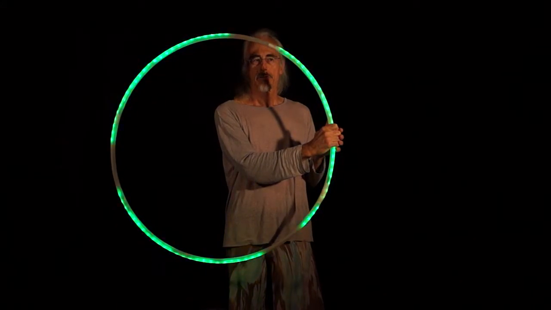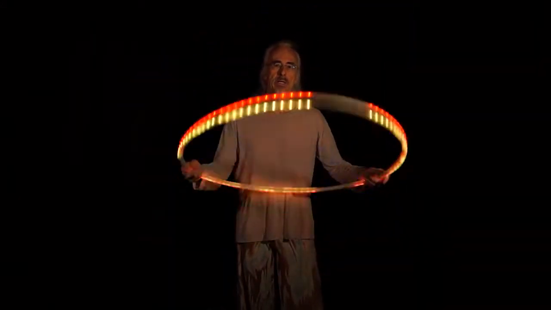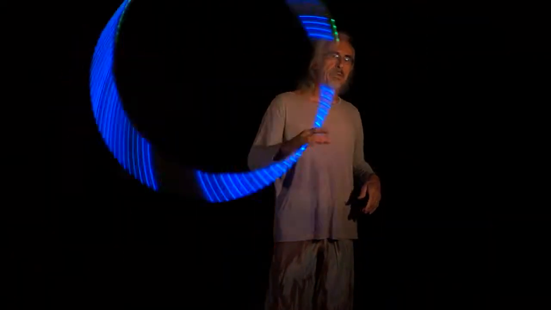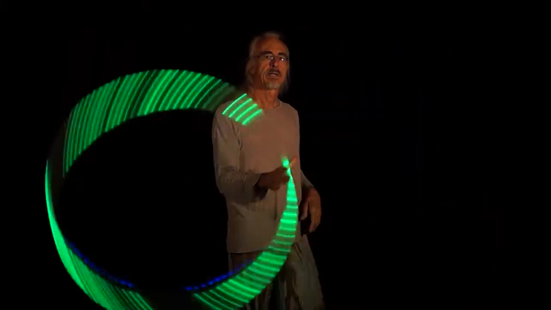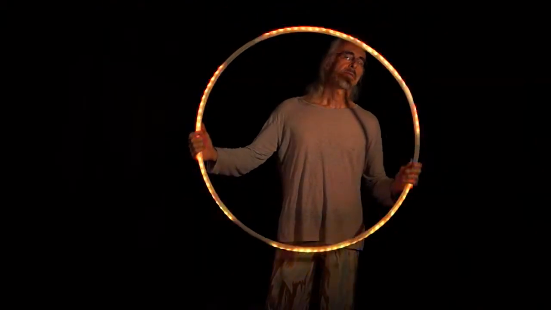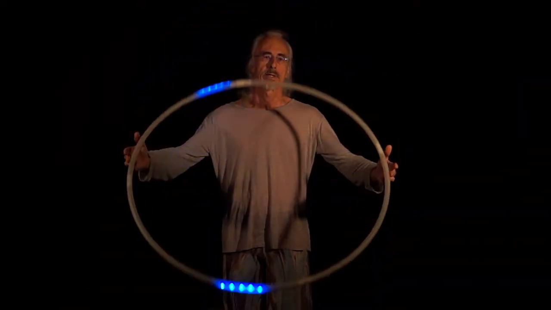So here they are strobing at a pretty slow rate. And you'll see, as I wave them, you can see the different colors. So that's a strobe effect. And I think, well, yeah, that's nice, but let me get that strobe going really quick.